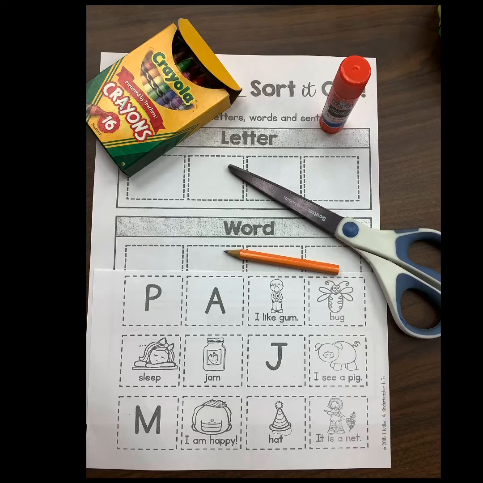Look at the materials here. This is what you'll need for this lesson. All right, boys and girls. So today we are going to review what we've been learning about letters, words, and sentences. So let's just review what those are.